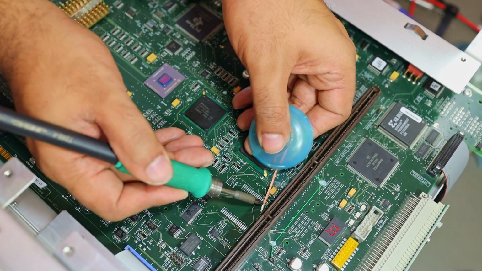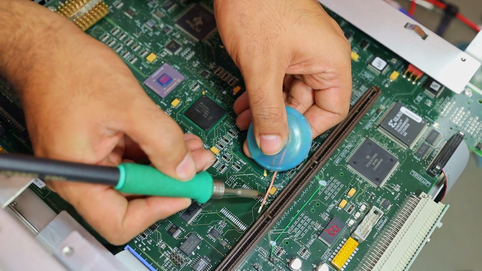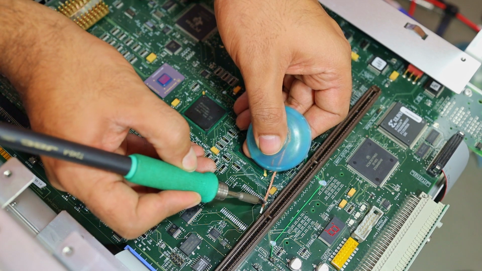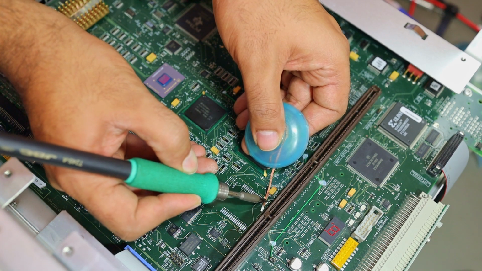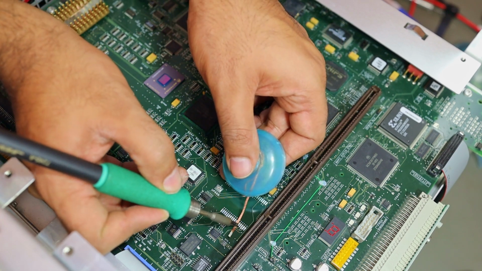So there is some here. Quite a bit here.